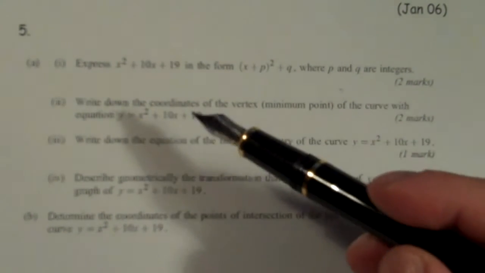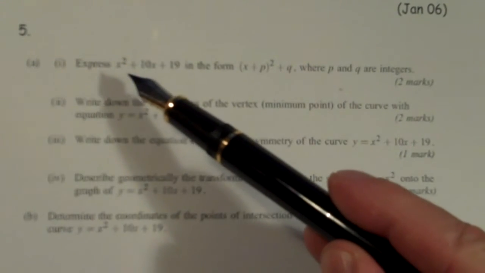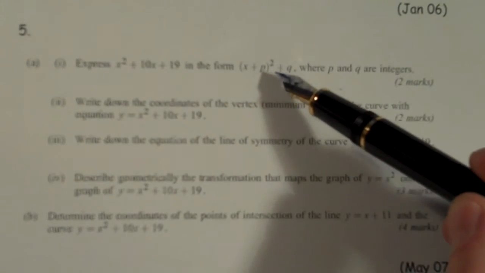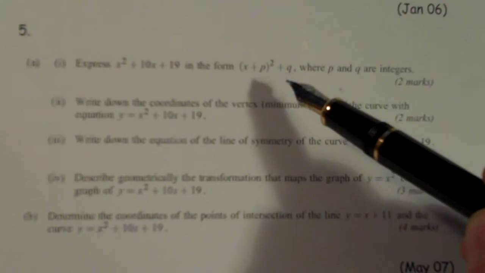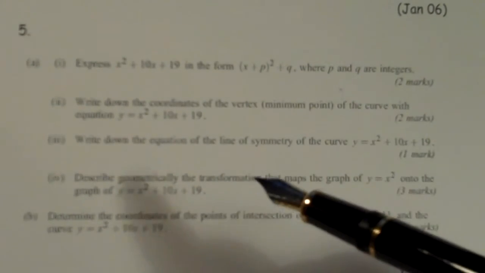And here's question 5 from the Core 1 Chapter 1 homework, which is a question from the June 07 paper. In part A, we've got to put x squared plus 10x plus 19 in the form (x plus p) squared plus q, and you need to recognise that as a standard form of completing the square. Look back in Chapter 1, round about example 3, if you need help with how to do that.